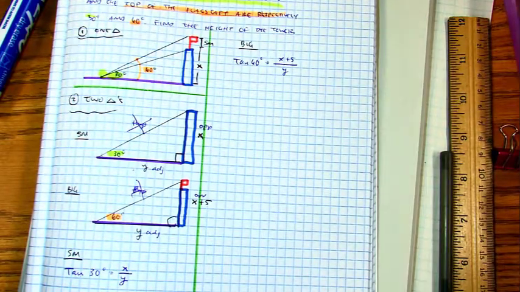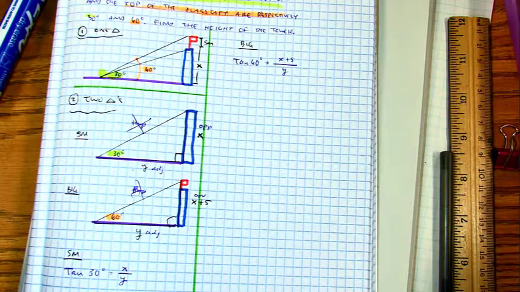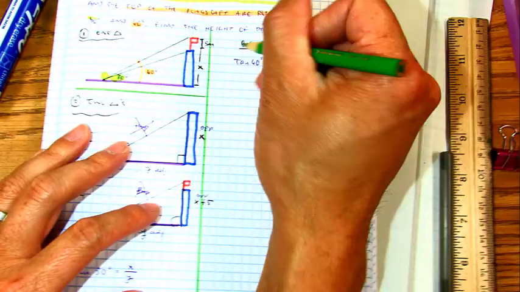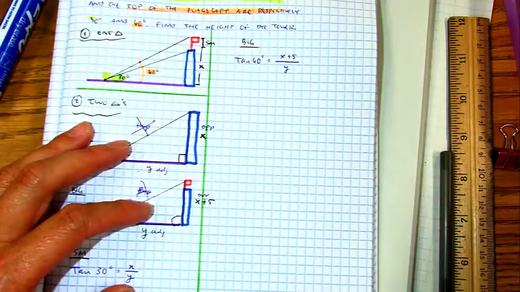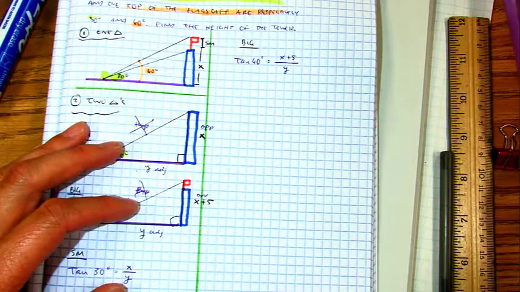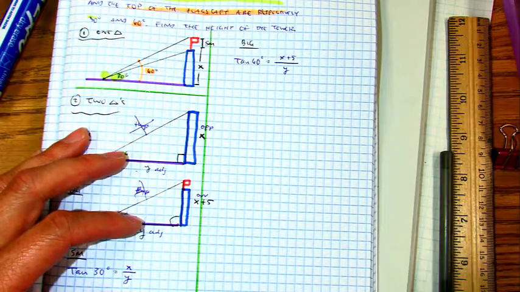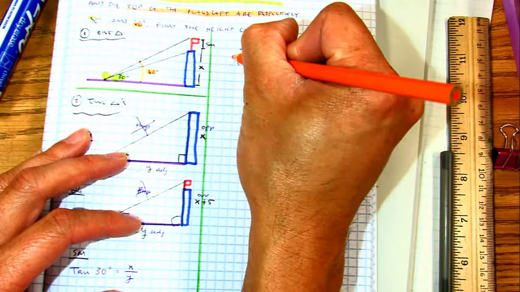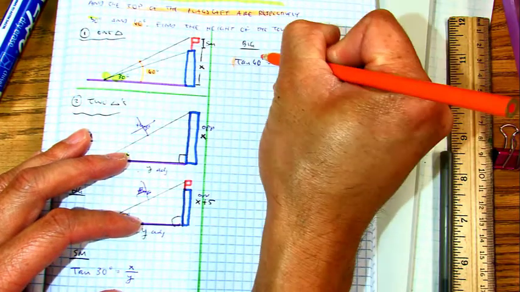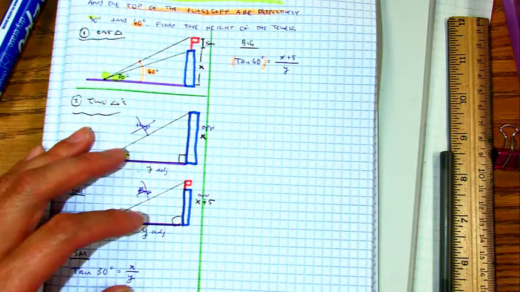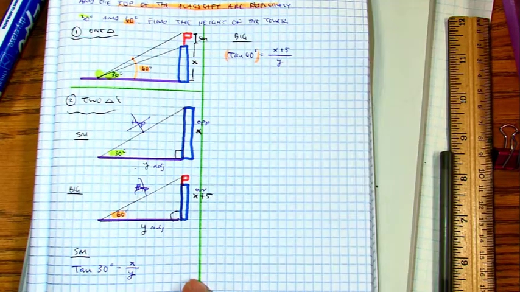Alright, here are some clues. Remember, we talked about how the trig ratio and its angle, they're married. What are they, class? They're not getting divorced. You cannot separate them. That is a clue. They are together. Okay, until you actually evaluate it.